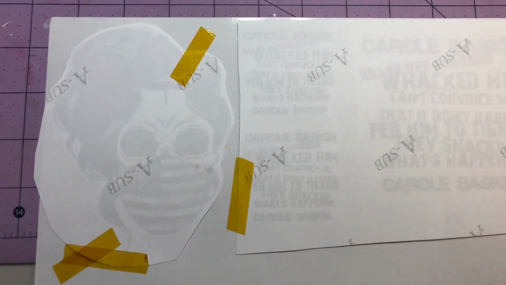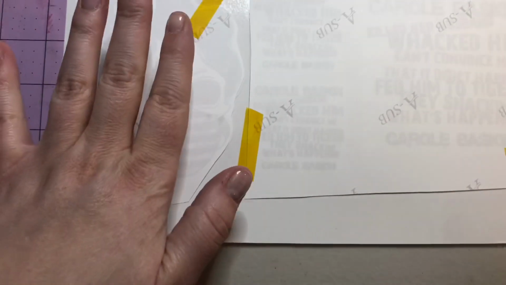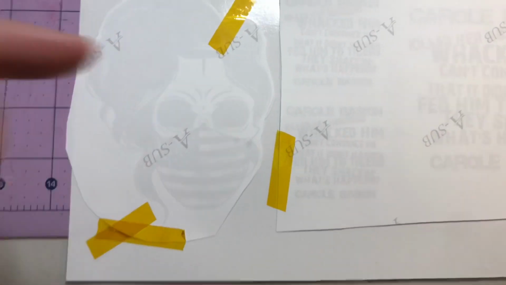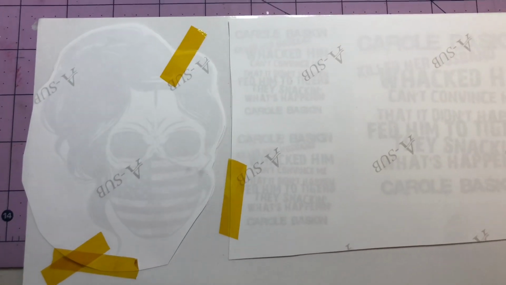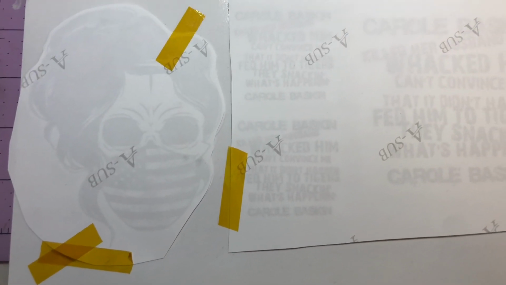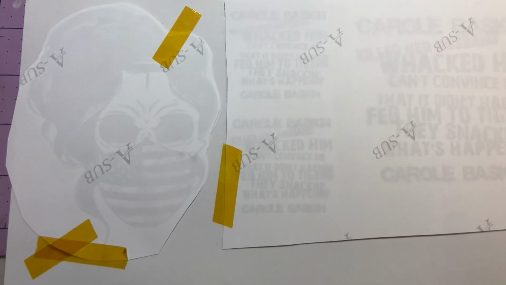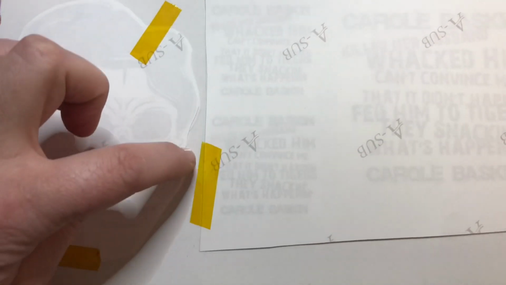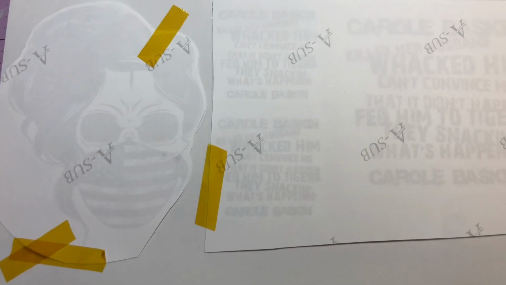I have my Sublidecal face up, my sublimation paper face down. I don't have a light box or anything, I just hold it up to the light and I have just lined them up. If you wanted to take the time when you print this to do a print and cut, you could follow the lines that you did for your Sublidecal so that you'd have nice lines to line up.